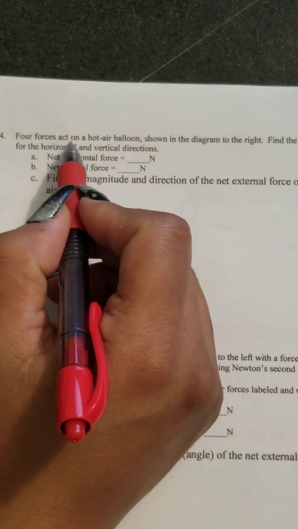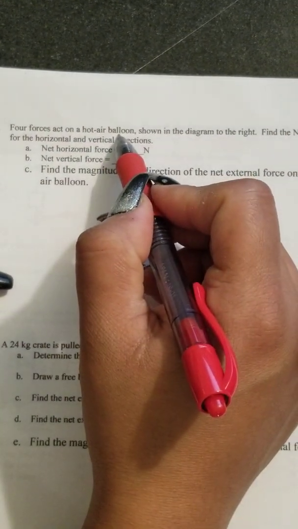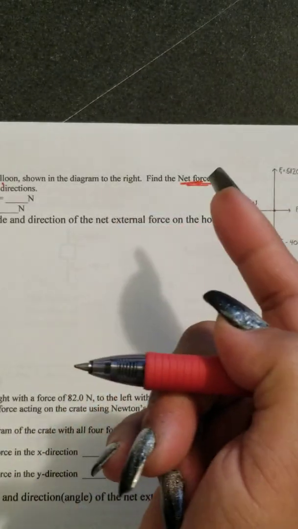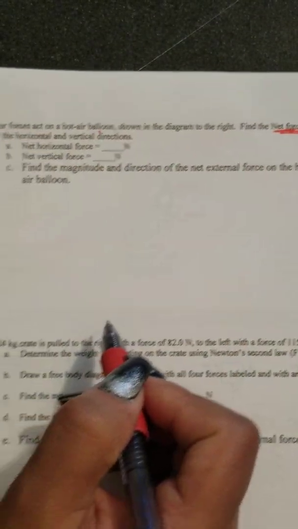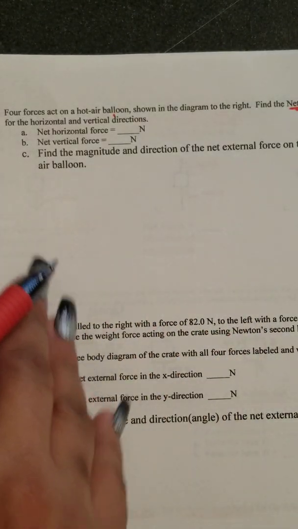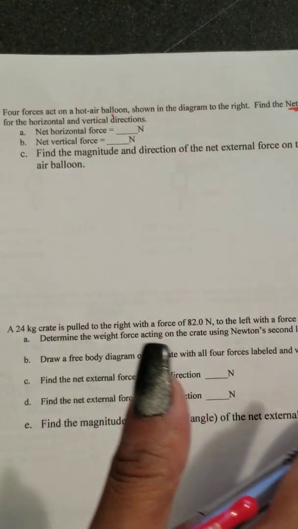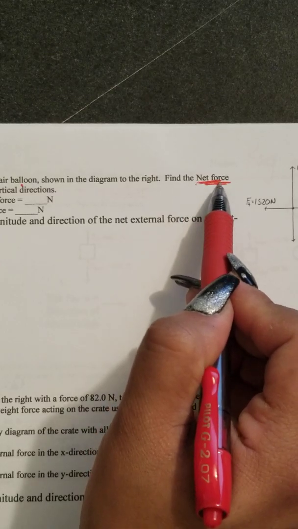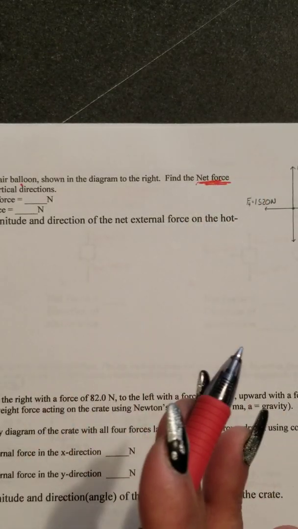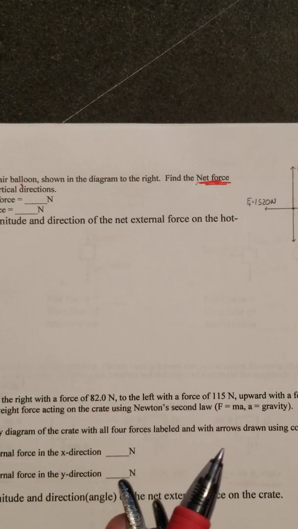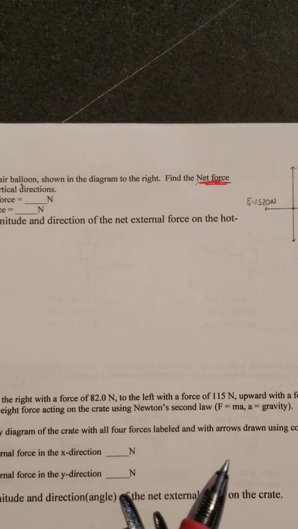4 forces that are acting on a hot air balloon are shown in the diagram over here to the right. Find the net force, which is the overall magnitude and direction, for the horizontal and vertical direction. Okay, well, so now they want you to start off with horizontal and vertical. Again, on a quiz or test, they're probably not going to break it down A, B, and C for you. They may stop right here and say, find the overall net force and be done with it. Meaning that you need to find out what is going to be the overall answer. Give me one arrow with the number, with the correct theta for direction.